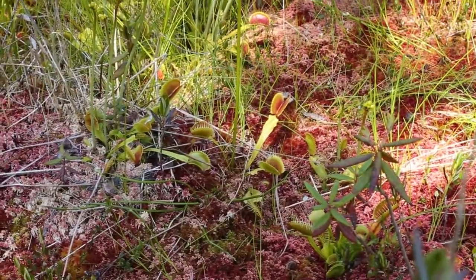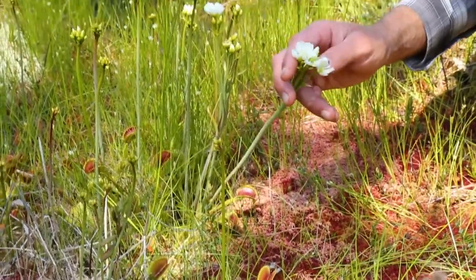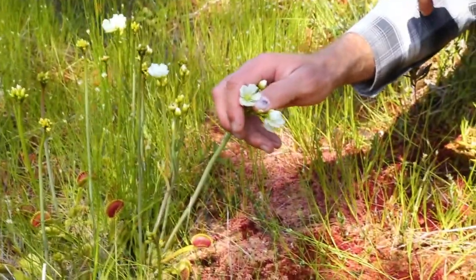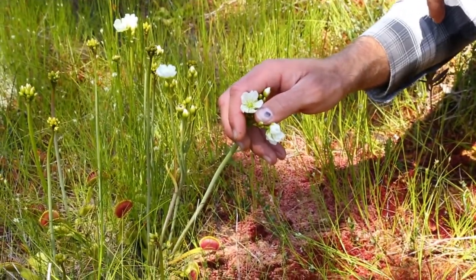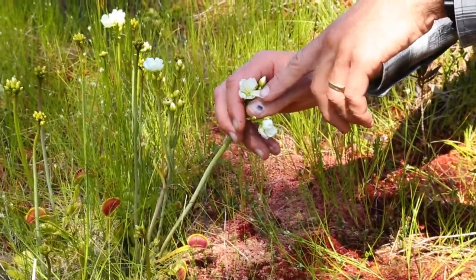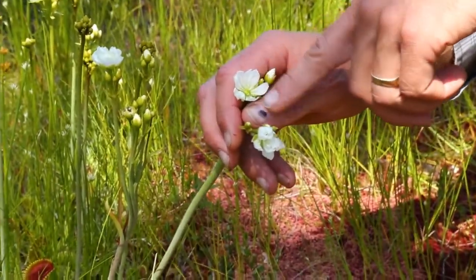roots. Now we're getting lucky here in that this Venus flytrap is actually flowering. It's probably the first time I've seen them in flower at this site here. So they have these big white petals.